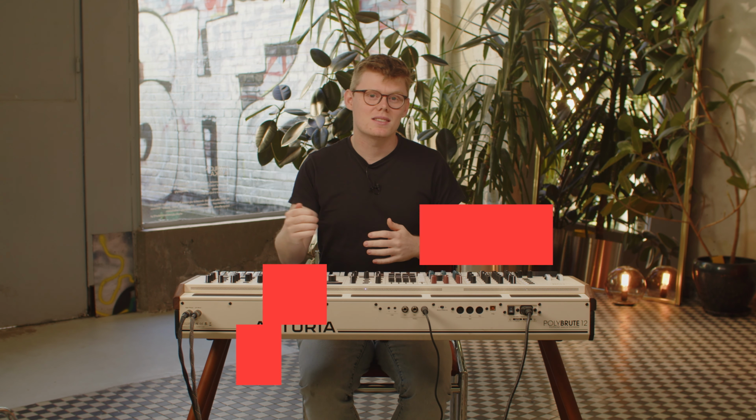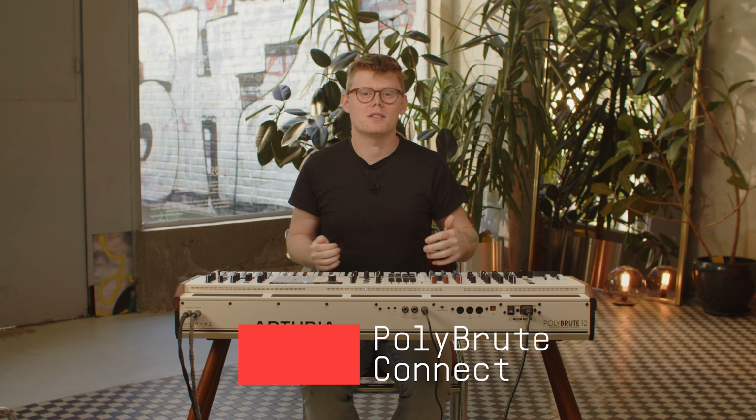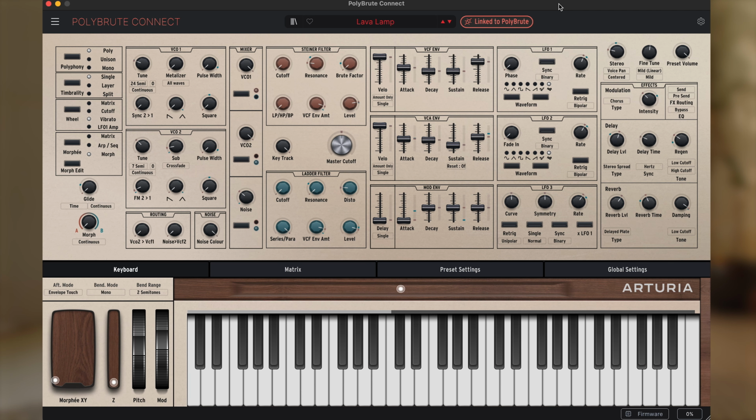When you have a synth this deep, a software editor and librarian is a huge time saver. PolyBrute Connect makes the experience of working with the PolyBrute in a studio as slick as possible and ready for the intense time pressure of working musicians.